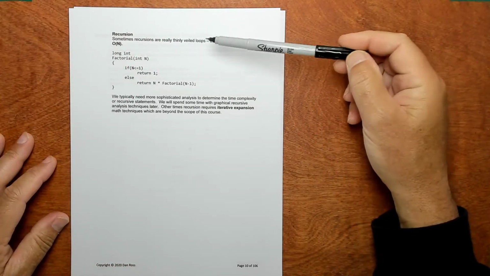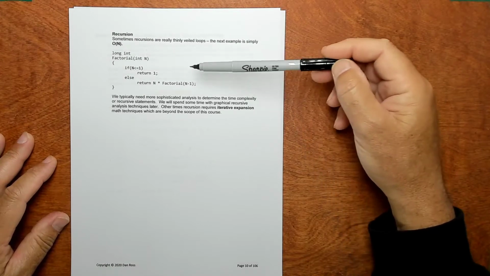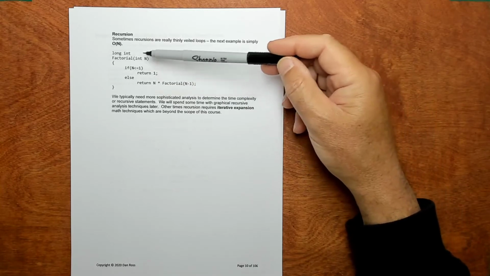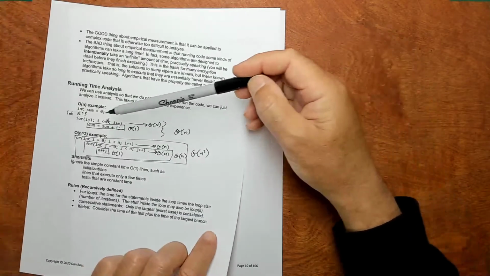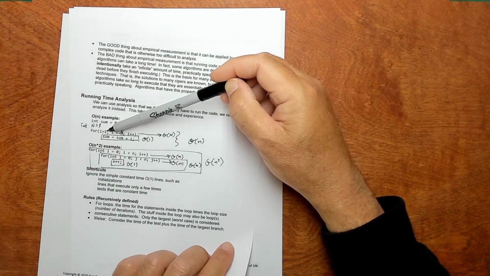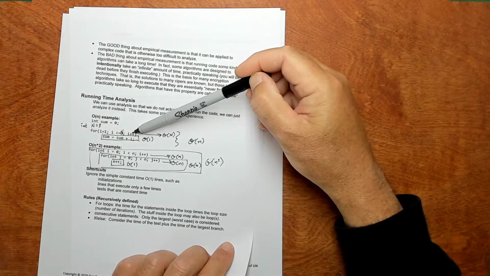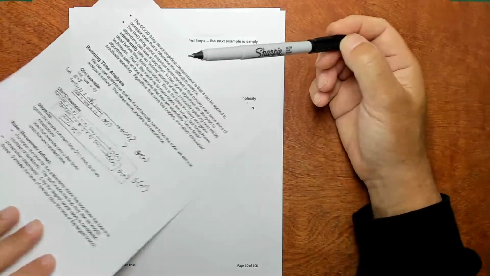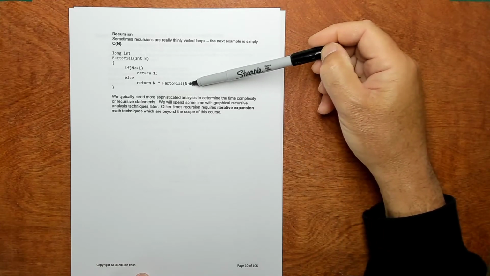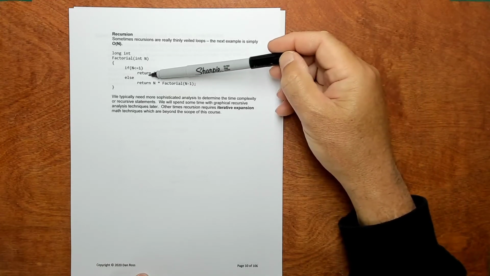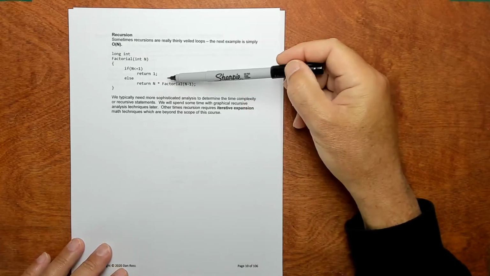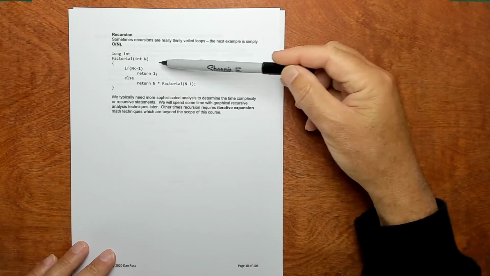Now, why is that? Well, if you look at a loop, you start out at 1, and you increment up to n, so it goes n times. Here we're starting out at n, we're decrementing, and then when it gets to 0, we stop. So it's very much like a loop, and this turns out to be big O of n. Okay, this is a little tricky to see.